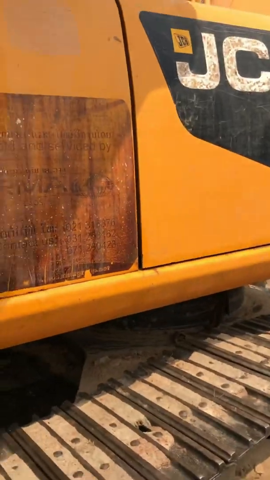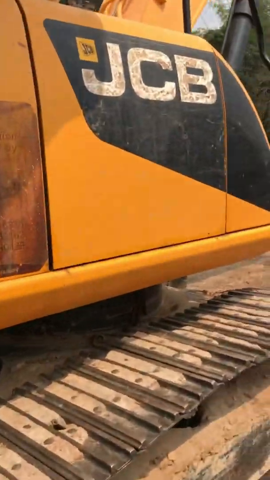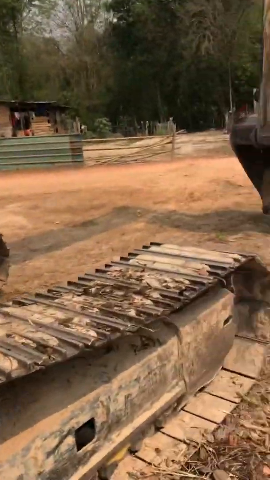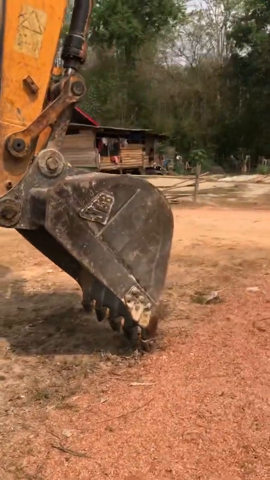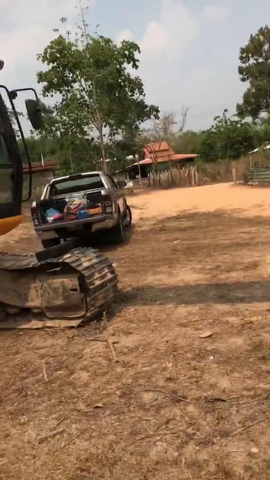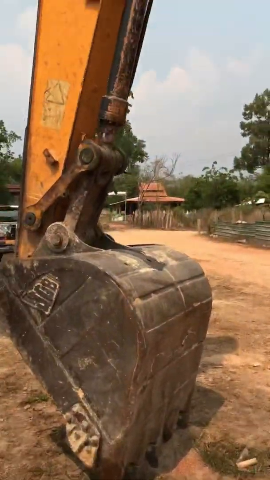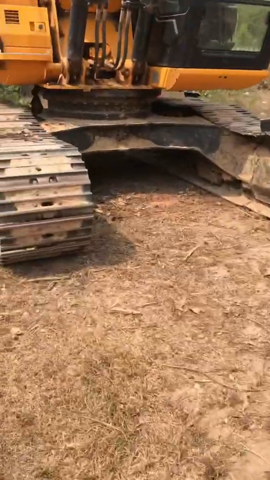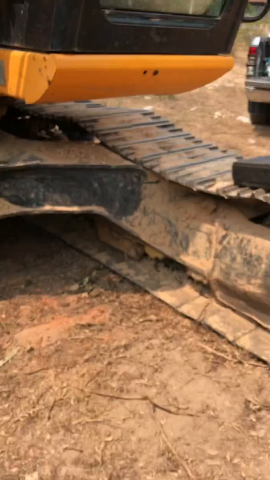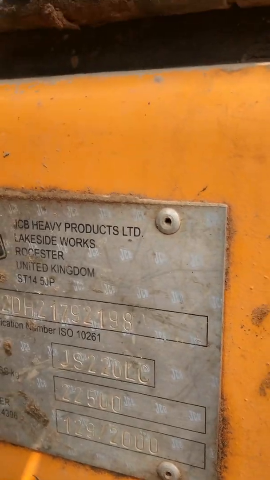So now I'm here for the JCB JS220 engine cannot start problem. I will check this machine problem. Why can't this engine start? As you can see, JS220. Let's go and see the machine serial number. The serial number is 1792198.